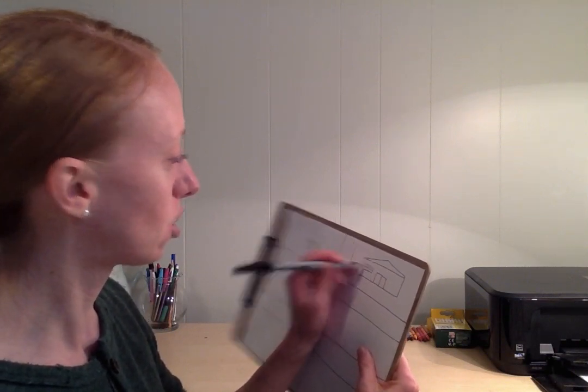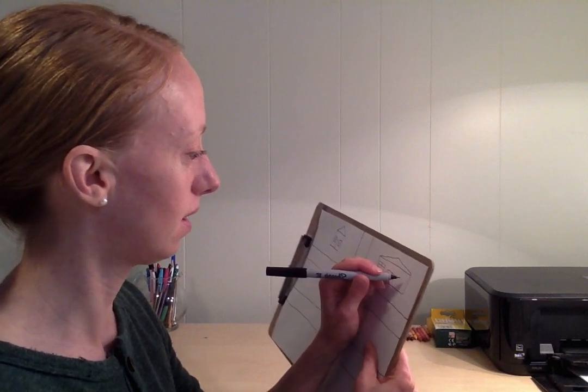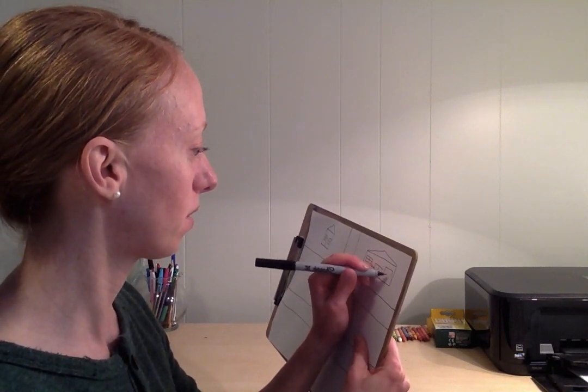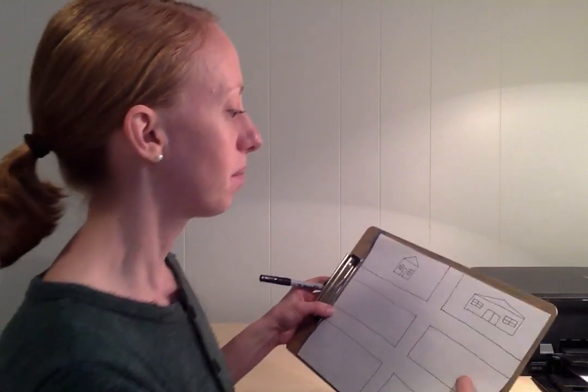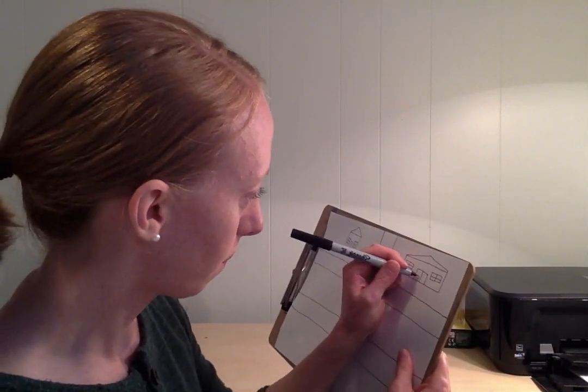You can see all these shapes, the rectangles and the squares that we're drawing, triangles. Okay, better put some doorknobs too.